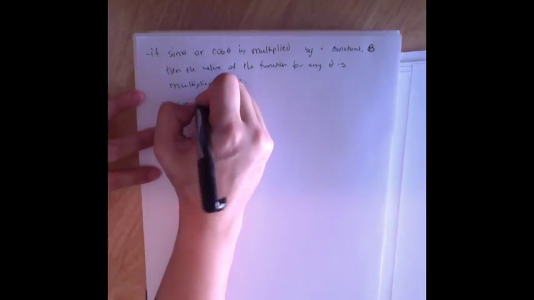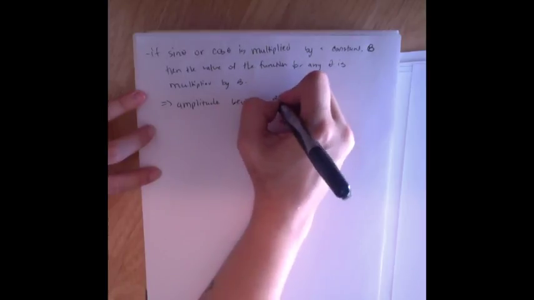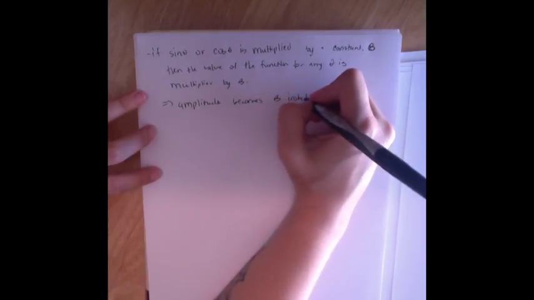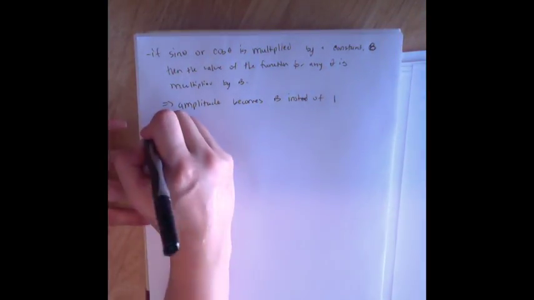The amplitude becomes B instead of 1. So let me show you an example of that.